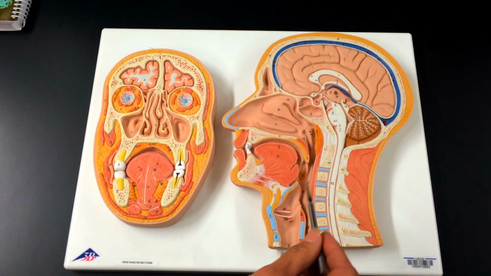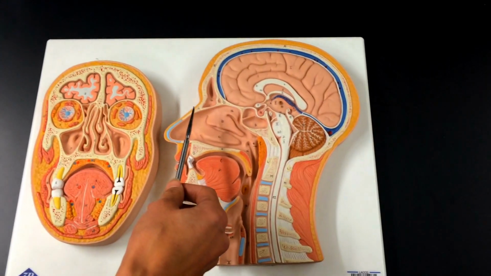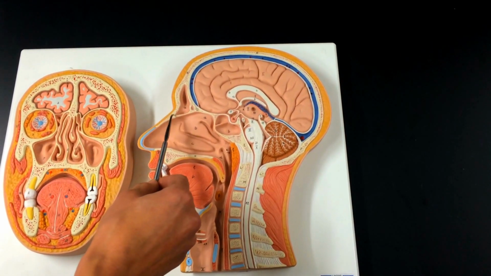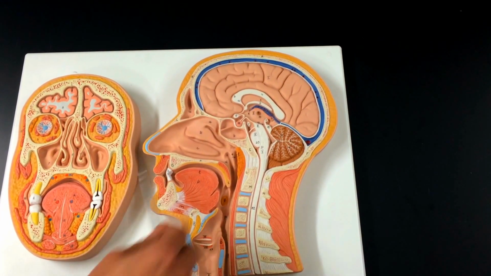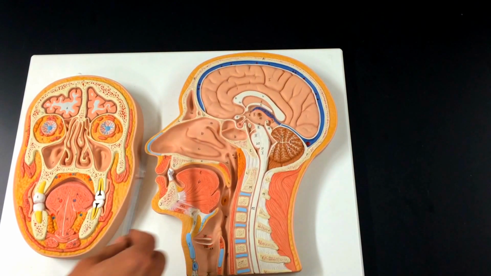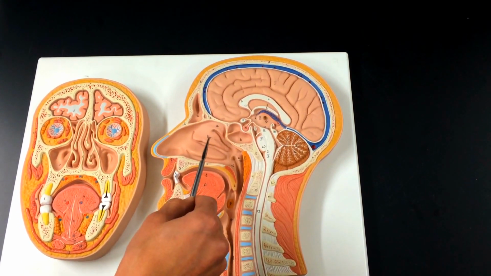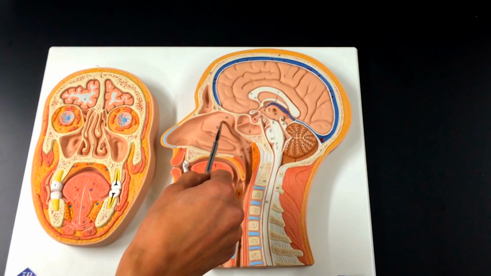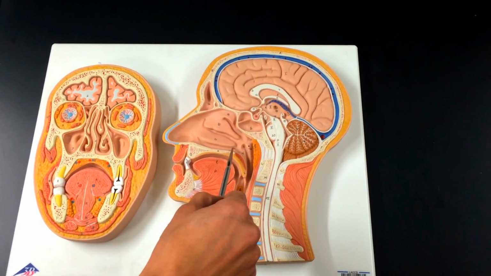So if we jump to this mid-sagittal section, we can start with the nose. So notice just the very top of the nose here is bone, and then the rest of the nose is cartilage. So this is our external nares right there. Inside the nasal cavity, there's 3 concha, so it shows all 3, superior, middle, and inferior nasal concha with the meatus, so superior, middle, and inferior meatus.